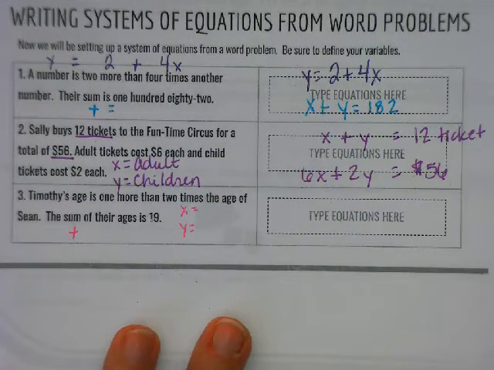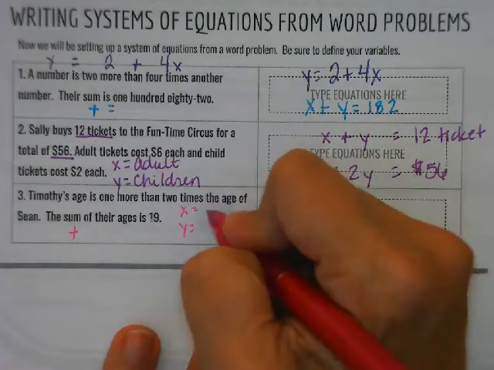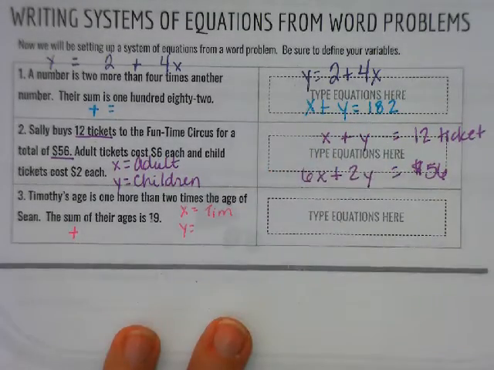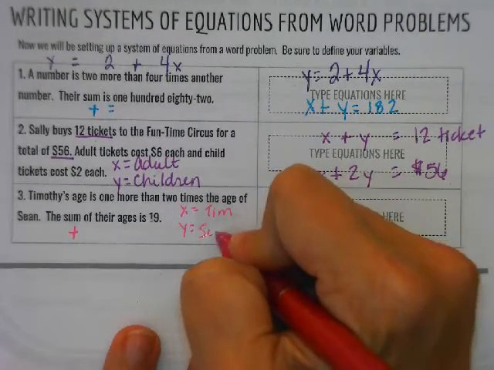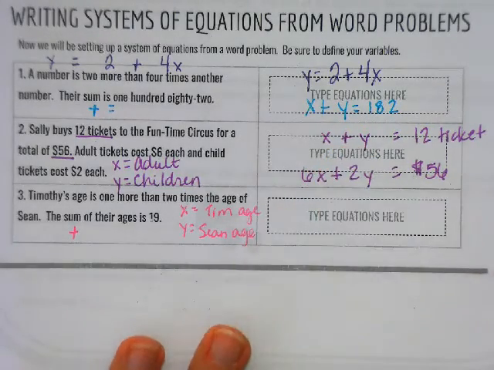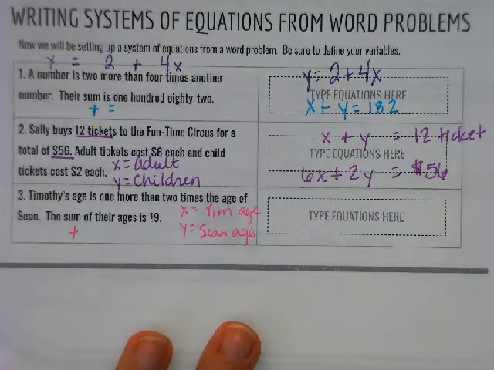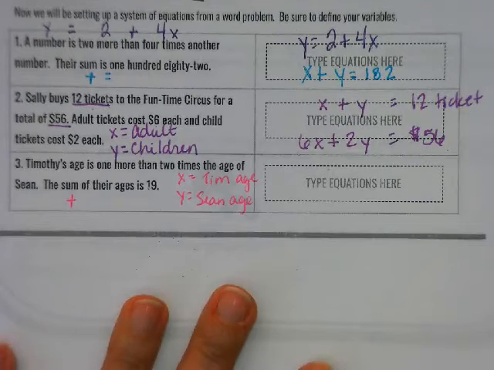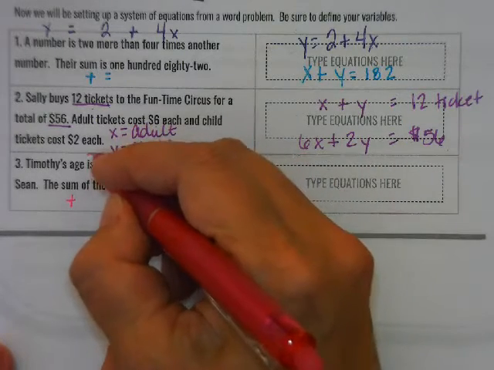X is whose age? Tim. So then this is going to be Sean, right? So where do you want to start? You want to start with the first sentence or the second sentence? The first. Tim's age, there's that word is equals.